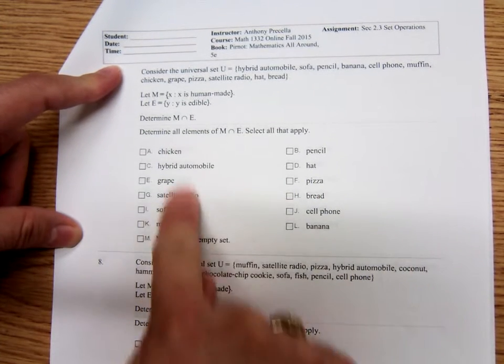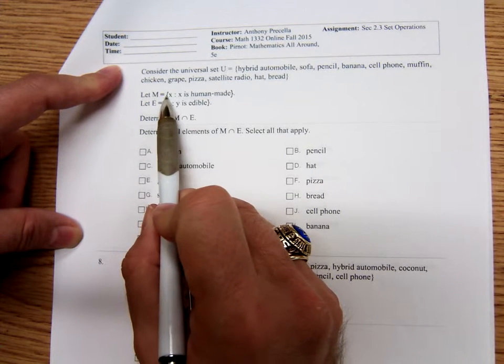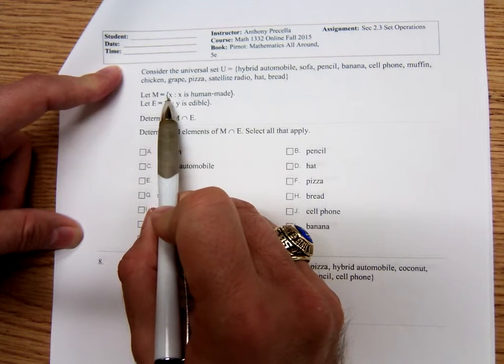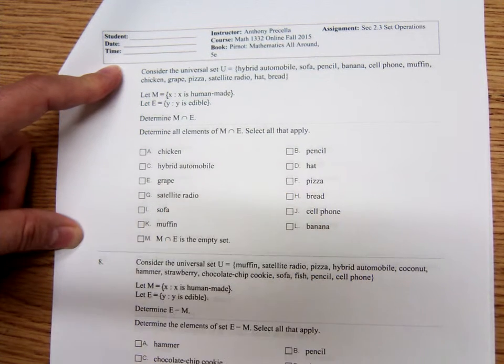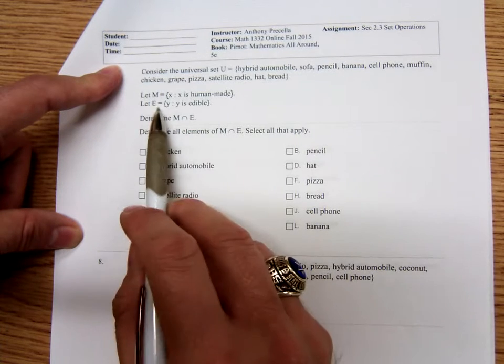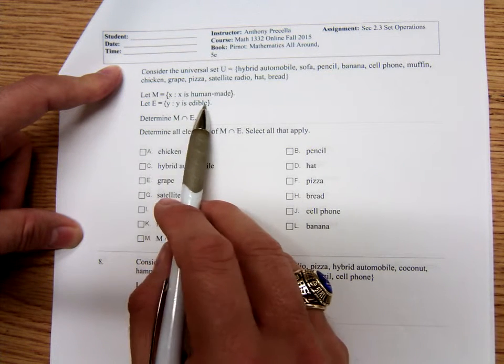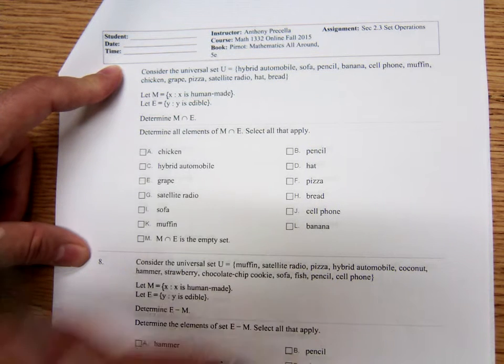Here they are all listed. Let M be the set of all X such that X is human-made. So M is the stuff on this list that's human-made. E is the set of stuff on this list that's edible. We want to find M intersect E.